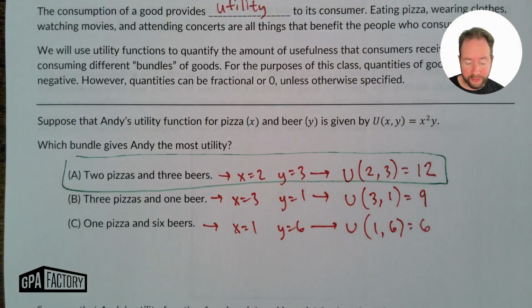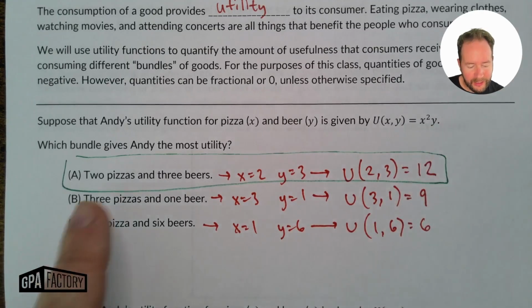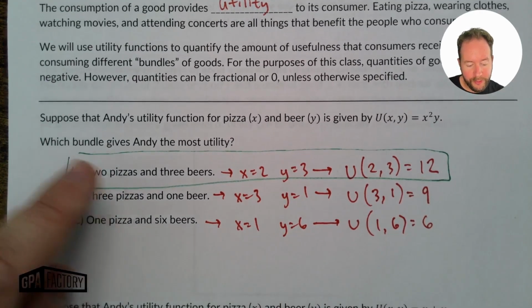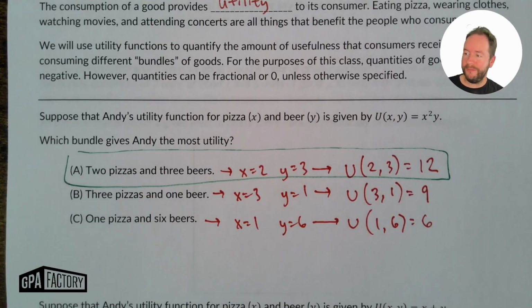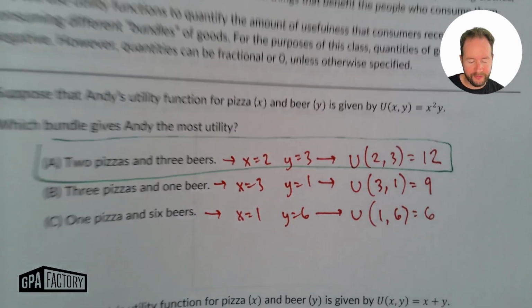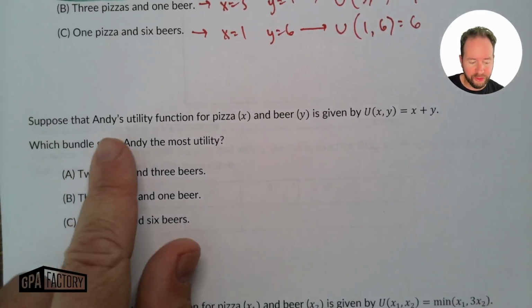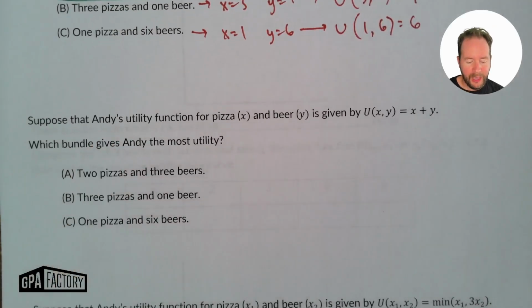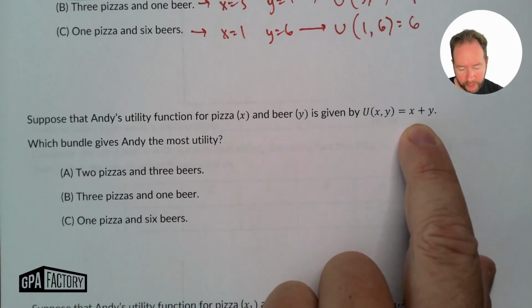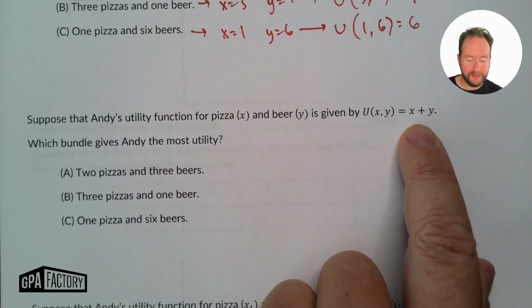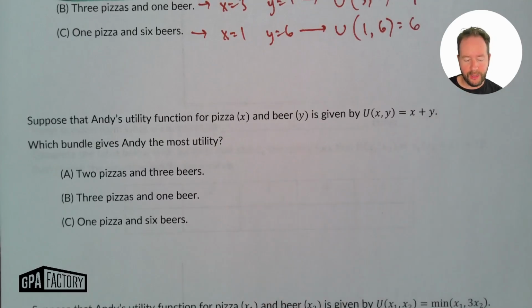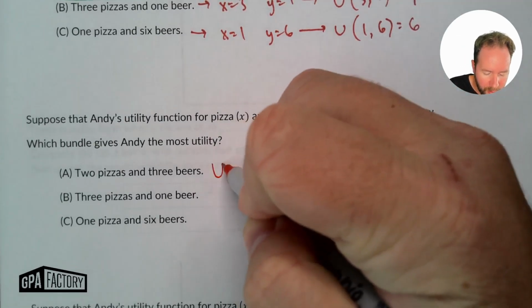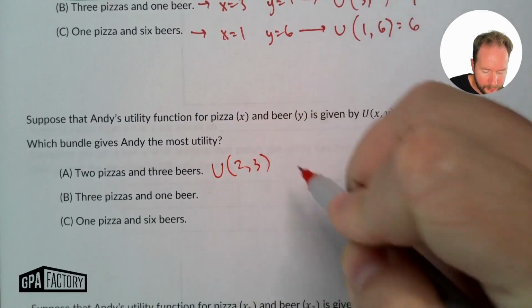Now, what's interesting is that different people have different preferences, right? Apparently, this utility function was such that I picked a bundle that gave me 2 pizzas and 3 beers. But different people, like I said, have different preferences. Let's say this is another version of me, or maybe it's me on a different day. And maybe my utility for pizza and beer is now given by this function. And we're going to recalculate what each of these bundles is going to give me, utility-wise, when I plug in those values. So what I'm going to do now, I'm going to do u of 2, 3 again.